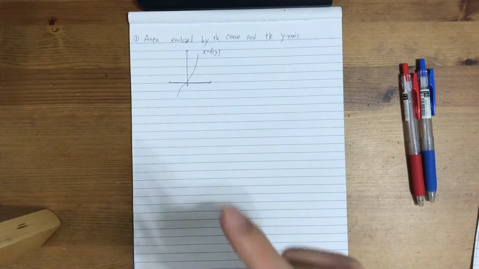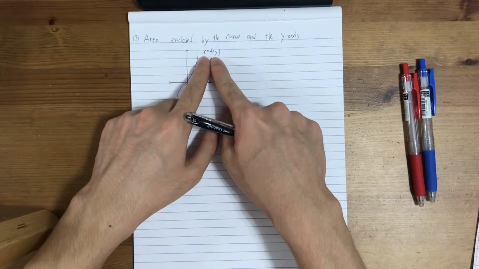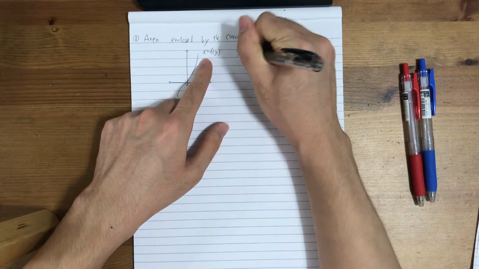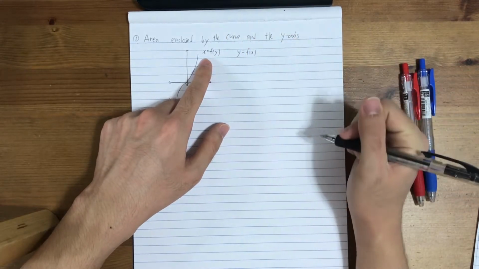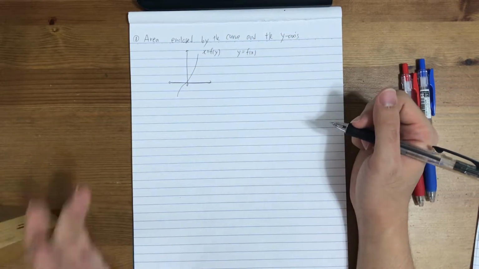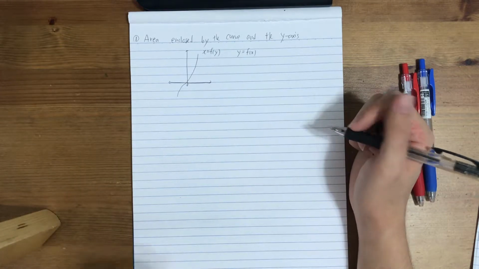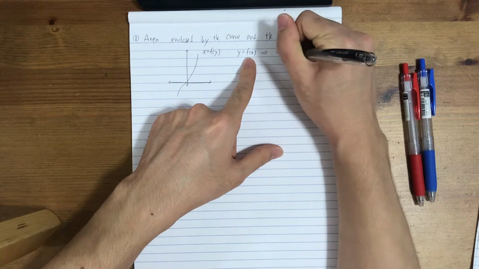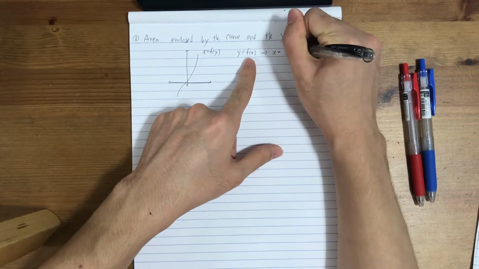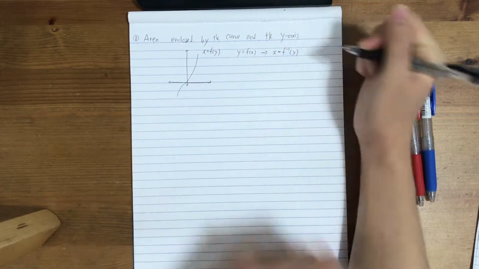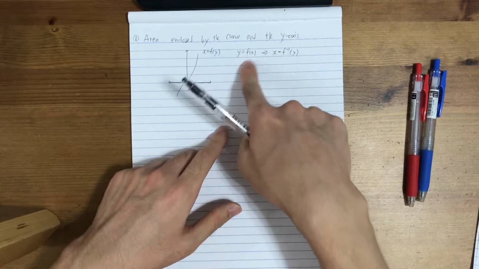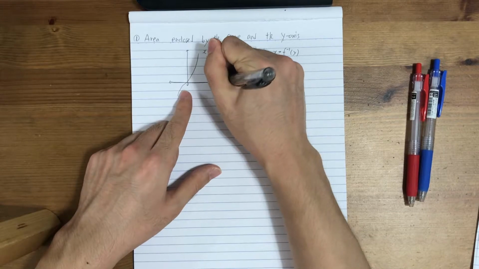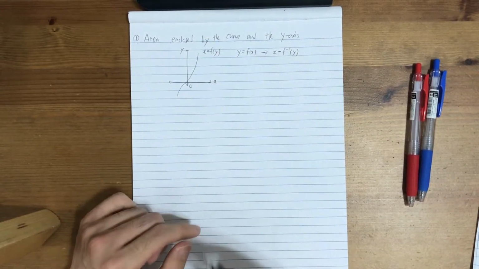Note that the equation will not necessarily be given like this. Most of the time, it will be given like y equals f(x), the normal form. But what you have to do is rearrange this into x equals something in terms of y. So basically you need to find the inverse function in order to do this, okay? But before that, let's see how it works.